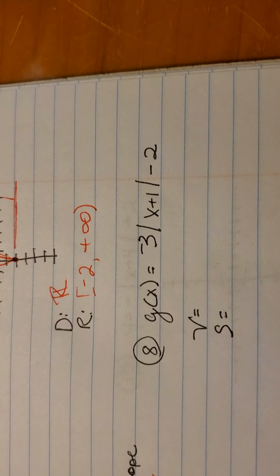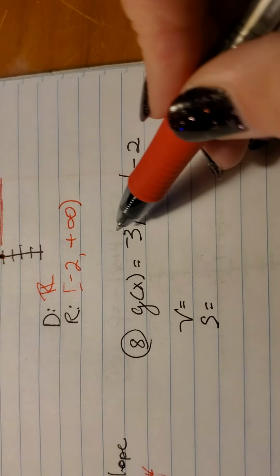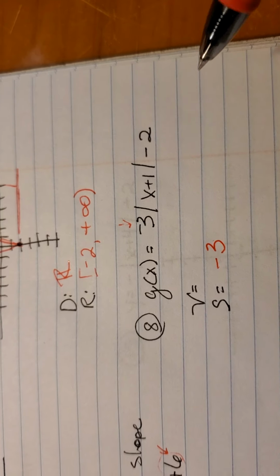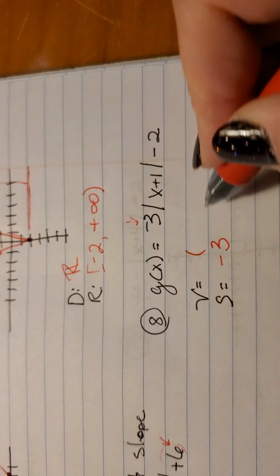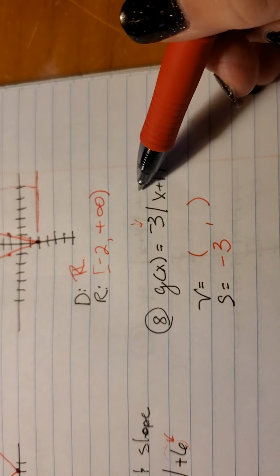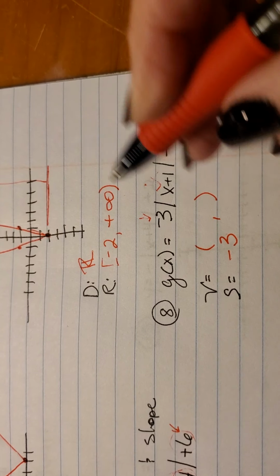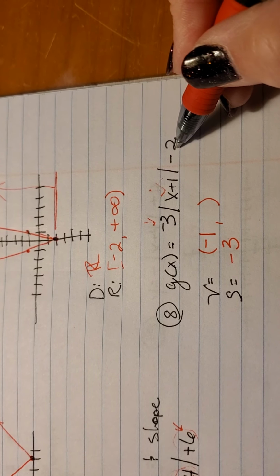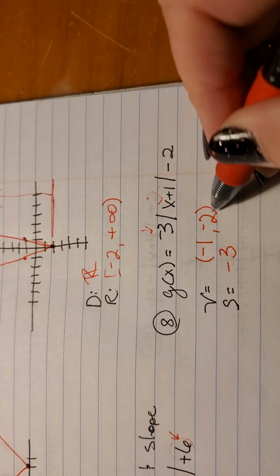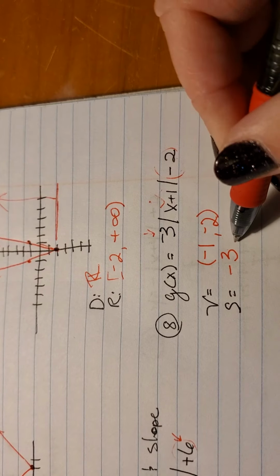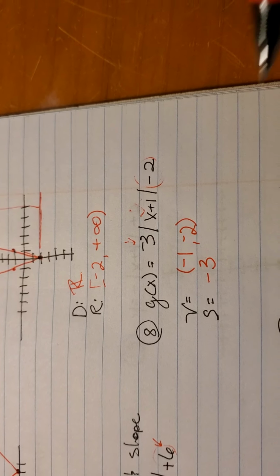Same thing over here. Our slope, we'll do it first, is this little guy right here, and so it's a negative 3. And then our vertex is an ordered pair, remember. It's an x value and a y value. What value is going to make all this 0? Well, negative 1. And then our y value would be negative 2, this little guy out here. So negative 1, negative 2, and our slope is a negative 3.